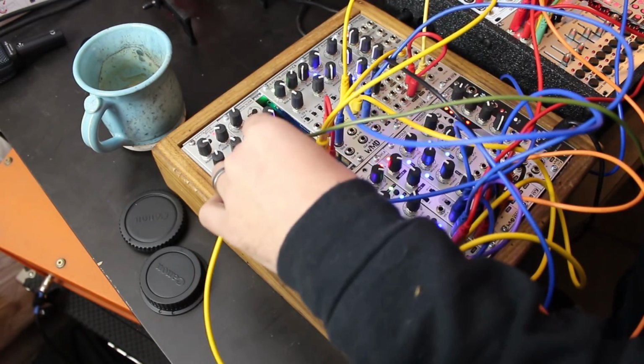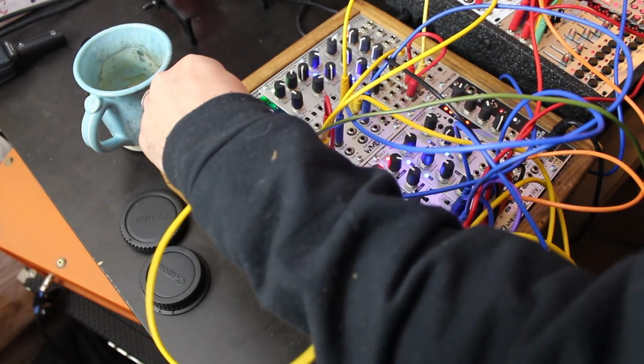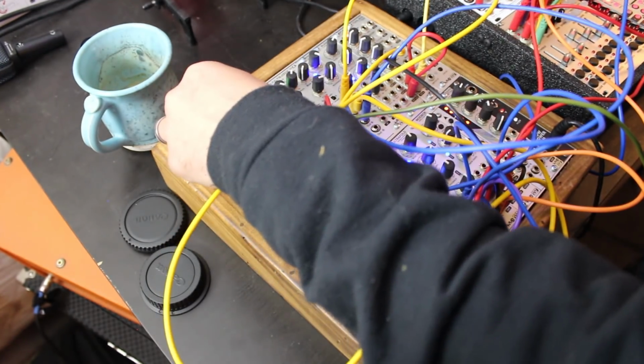So this is channel 11. We'll do an 8-bar sequence. And then on the beginning of every sequence, I'll just have the mini slew trigger off, and then we'll do a nice slow fall.